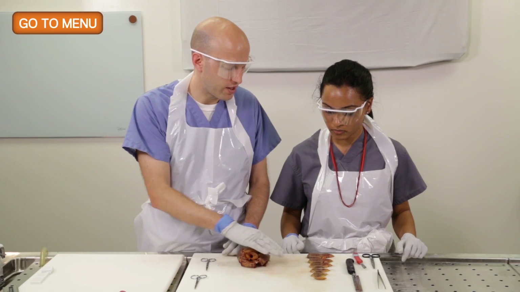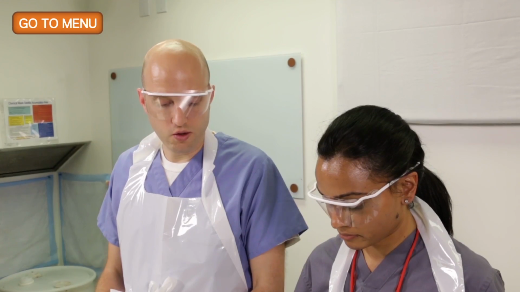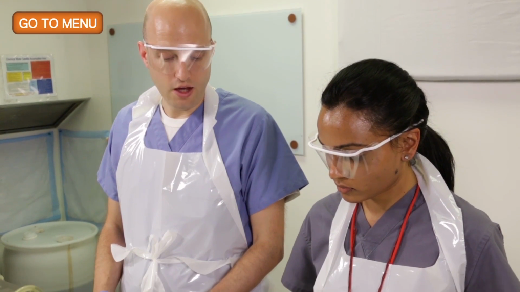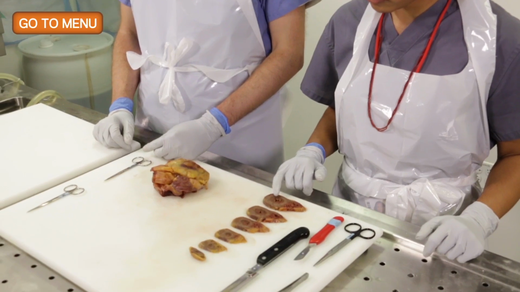We want to evaluate for any areas of hemorrhagic, either dark red or pale, firm areas within the myocardium. Do you see anything that looks like that?